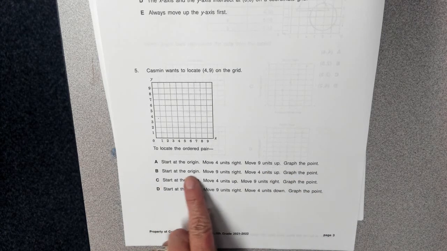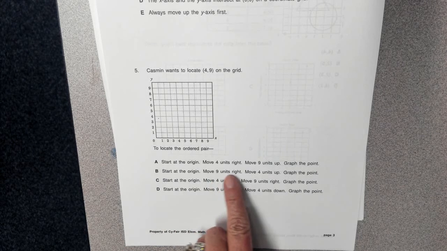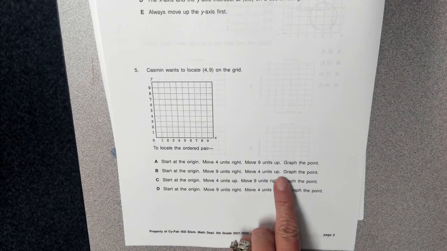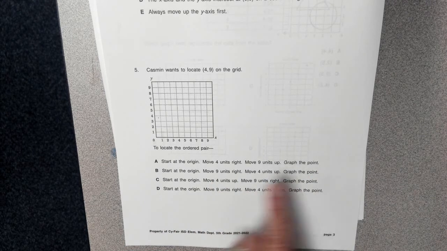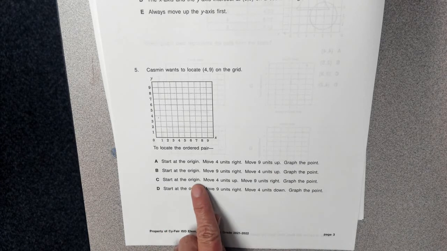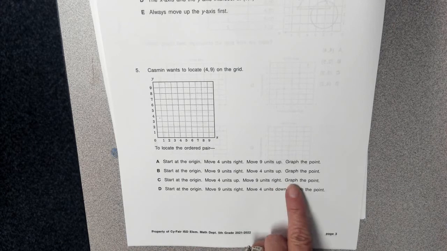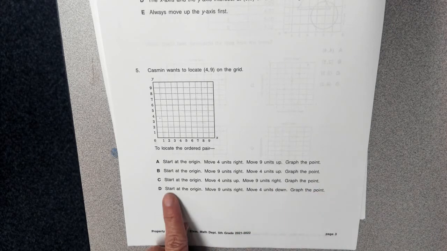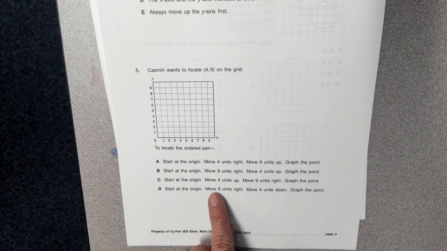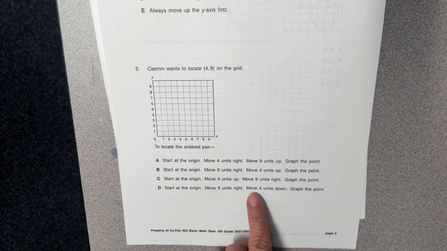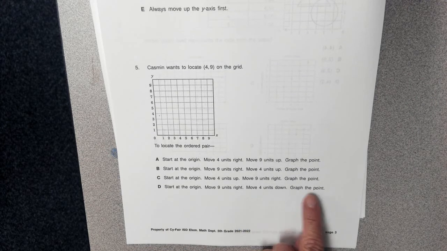B. Start at the origin, move 9 units right, move 4 units up, graph the point. C. Start at the origin, move 4 units up, move 9 units right, graph the point. D. Start at the origin, move 9 units right, move 4 units down, graph the point. Pause the video and show your thinking.